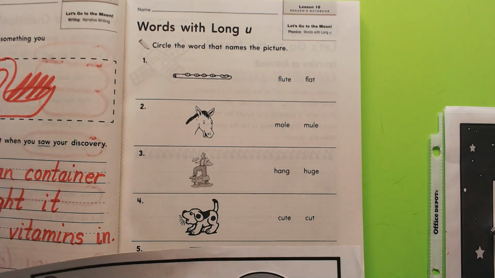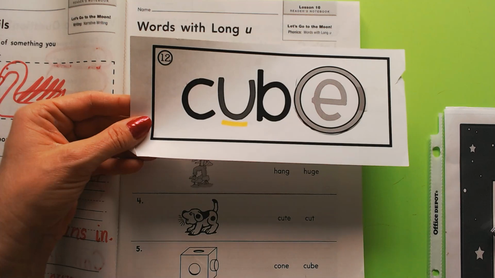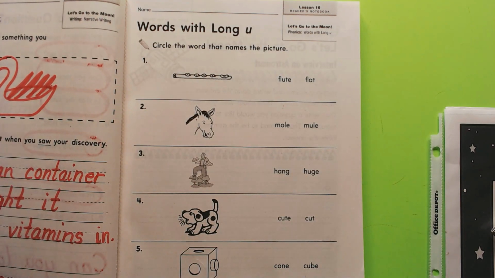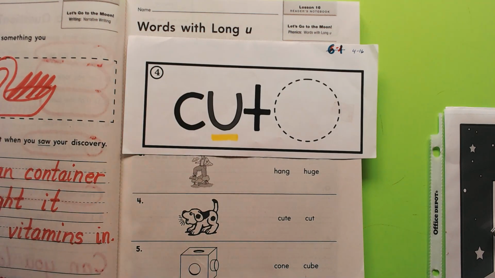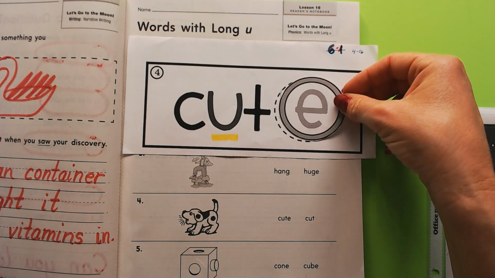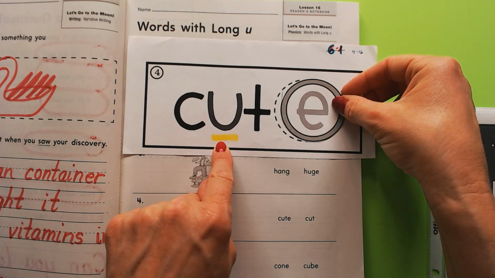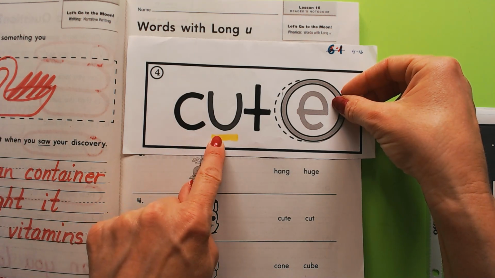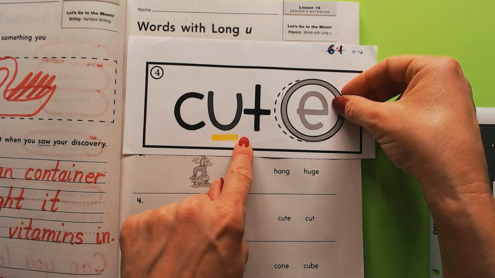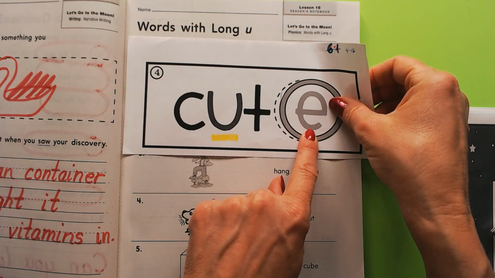Okay, so let's do another one of these. That was cube. This one right now says cut, and when I put an E on the end of it, this U says its name. U. Cute. Then this E is silent. Cute, like a baby's cute.